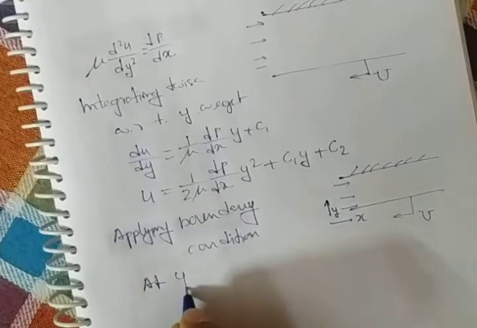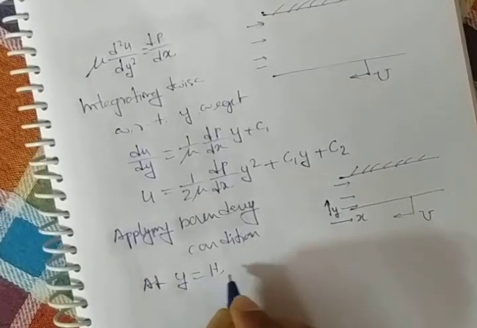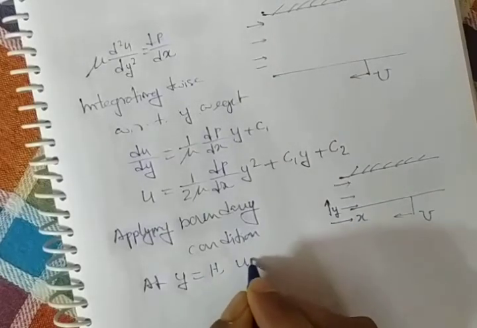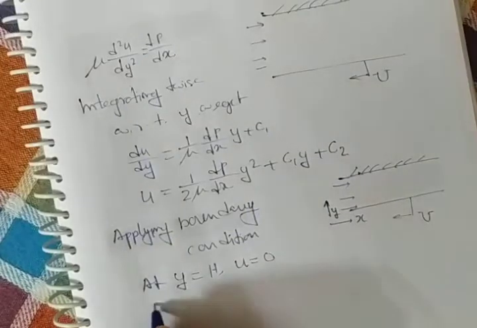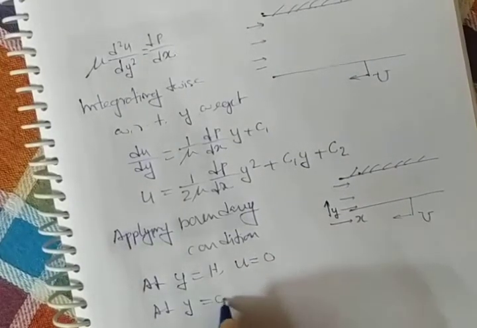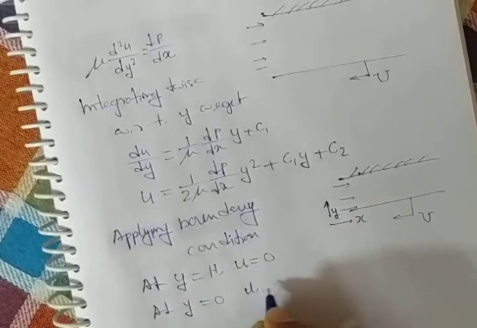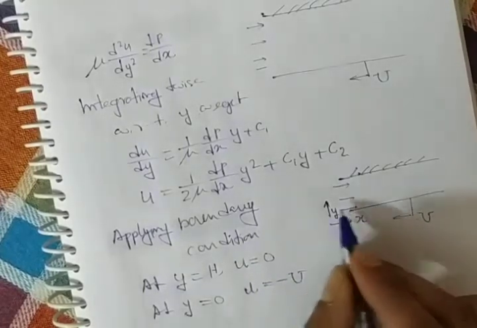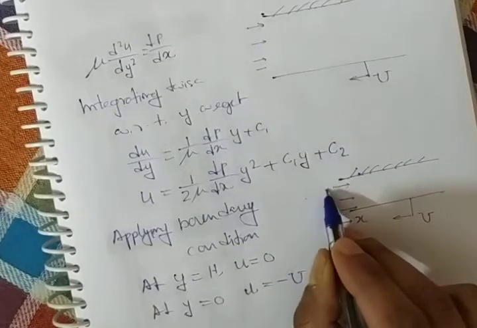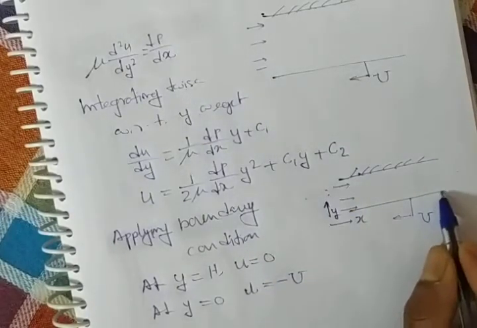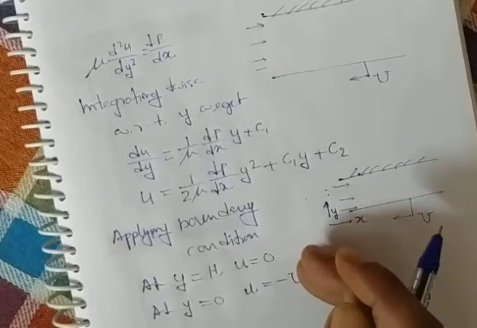At y is equal to h, small u is equal to 0, and at y is equal to 0, small u is minus capital U. Why is it minus? Because the fluid is flowing from left to right, but this plate is moving from right to left.